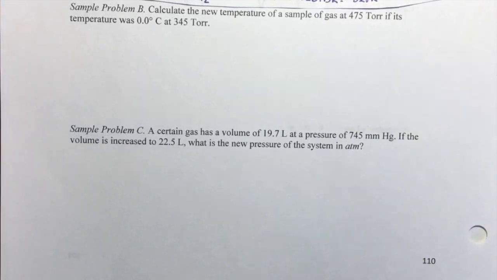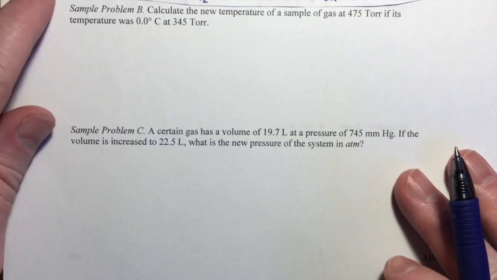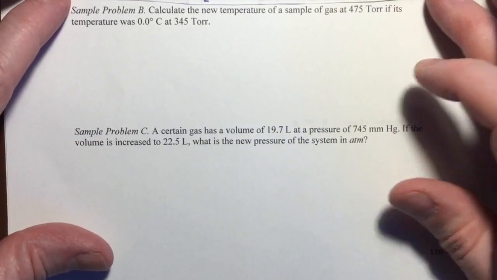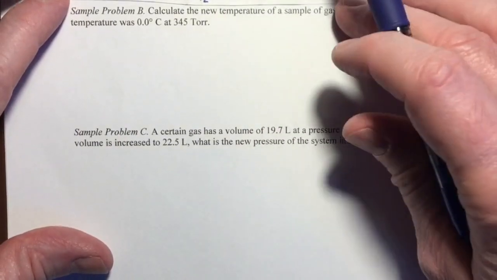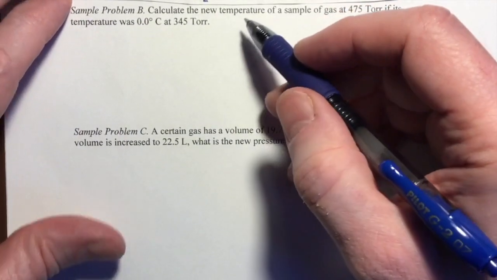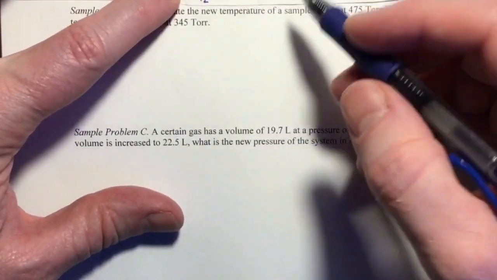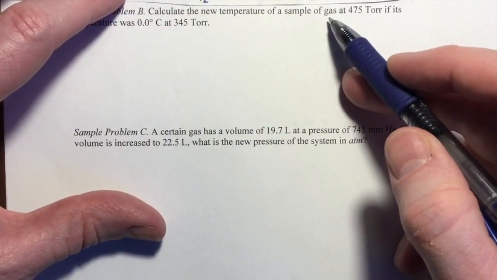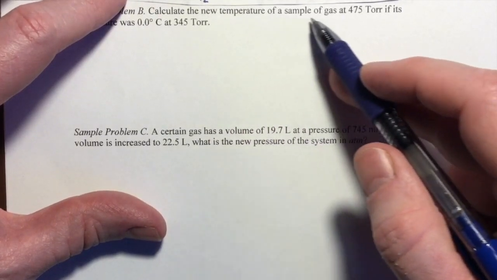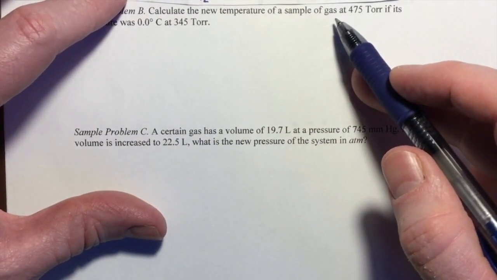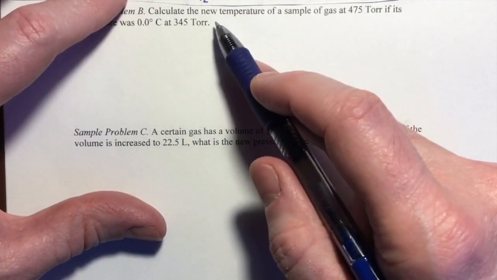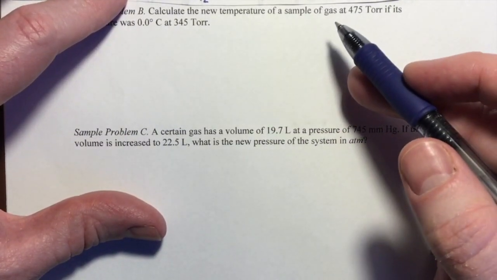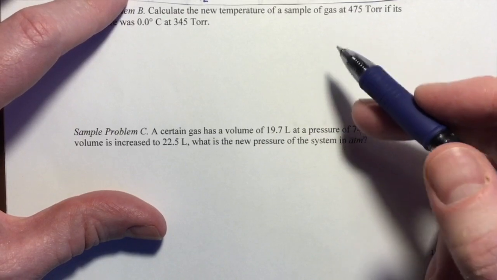Okay, coming back from pausing the video, we're going to work through these two problems and see how you're doing. So for this next problem, sample problem B, it says to calculate the new temperature of a sample of gas. And right there, this first phrase tells us that we are changing the temperature of a gas, and it's a big clue that we're going to use the combined gas law to solve this problem.